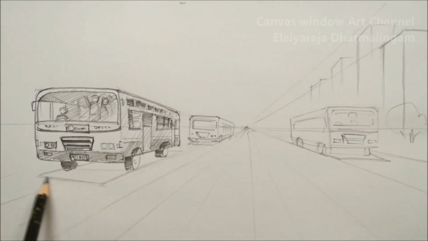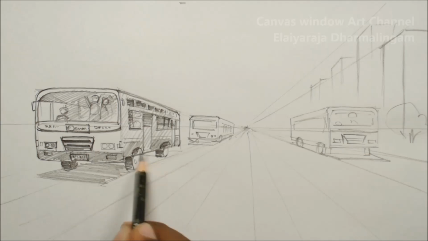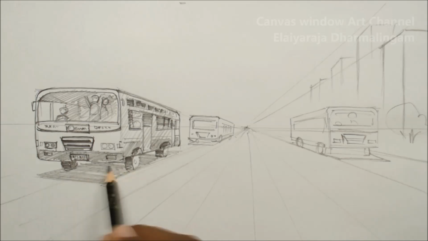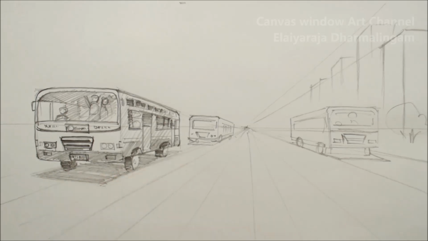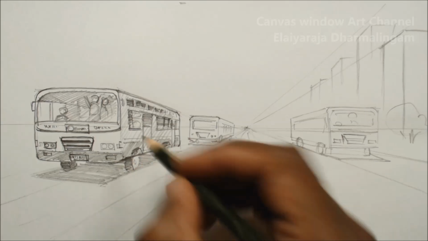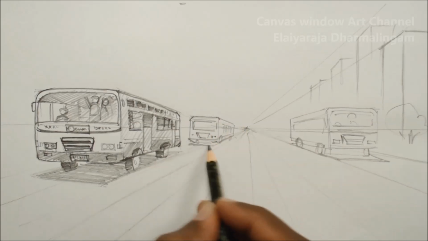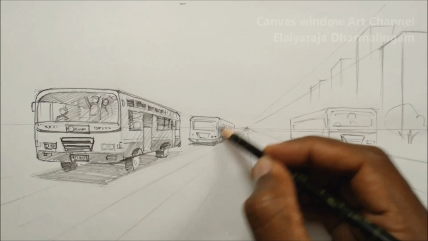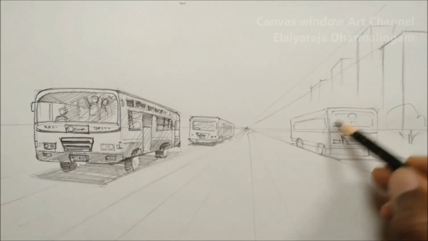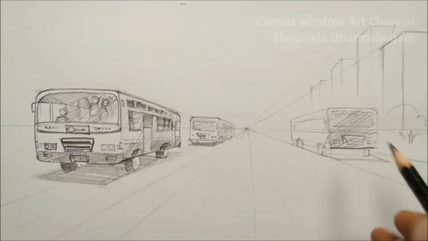Then the shadow. Now we have created the illusion of a bus.